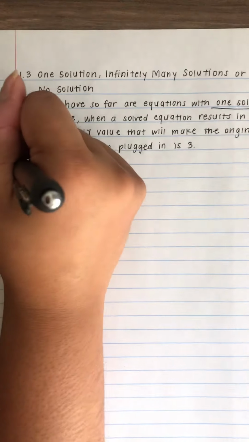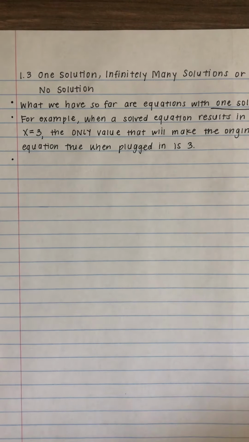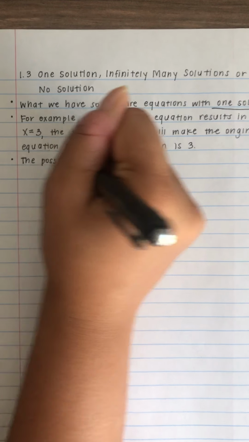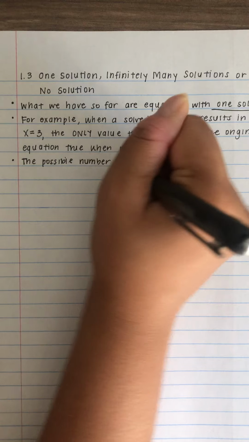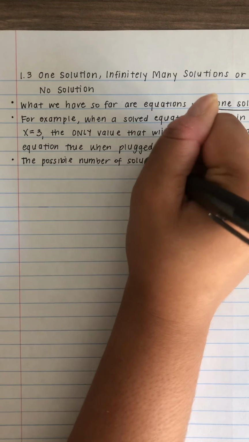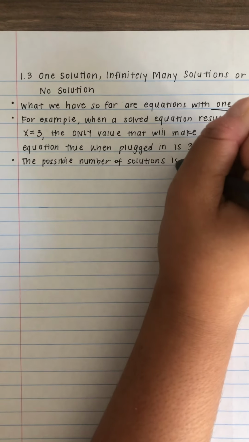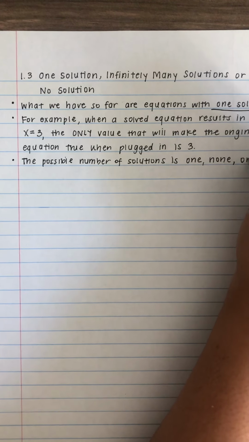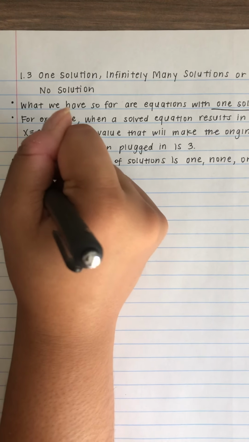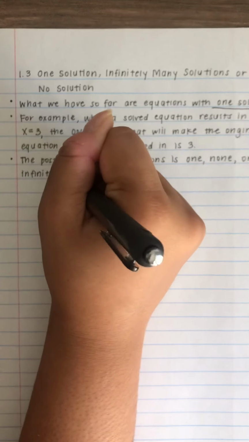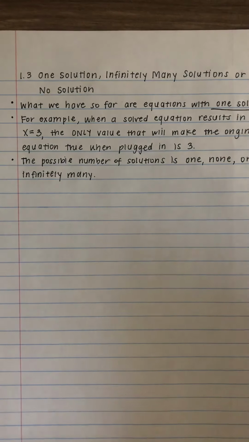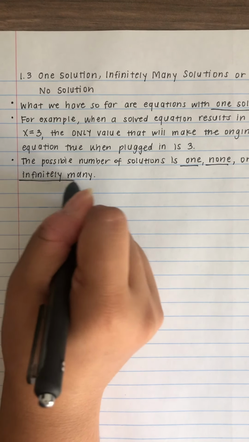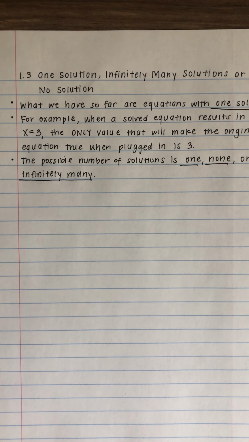Now we're going to see that the possible number of solutions that we can have is 1, none, so no solutions, or infinitely many. Alright, so we can have 1, none, meaning no solutions, or infinitely many solutions.